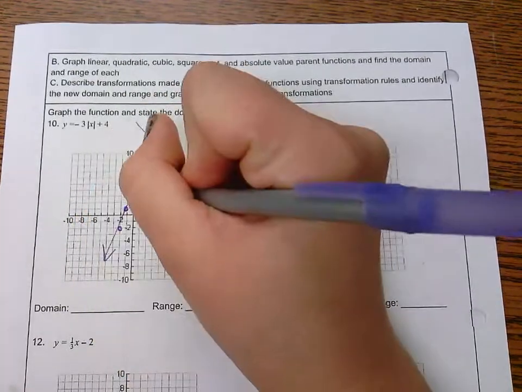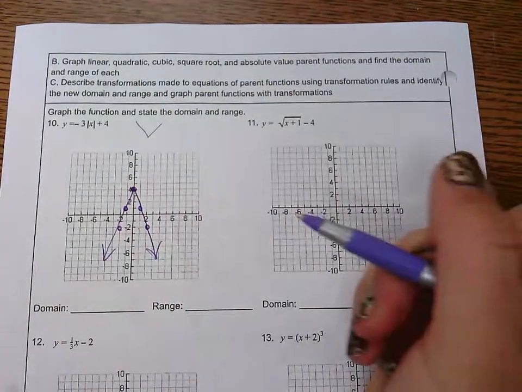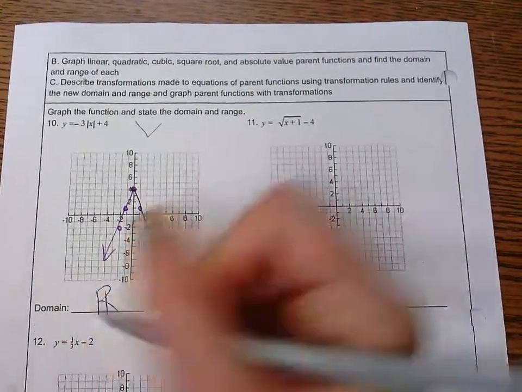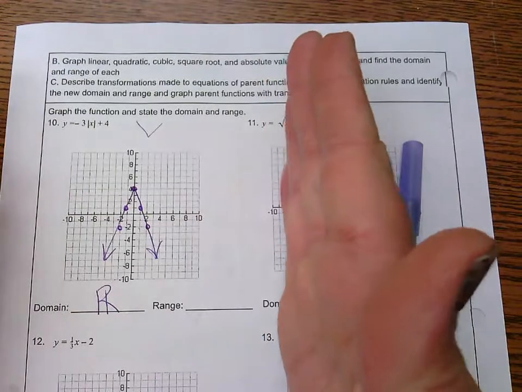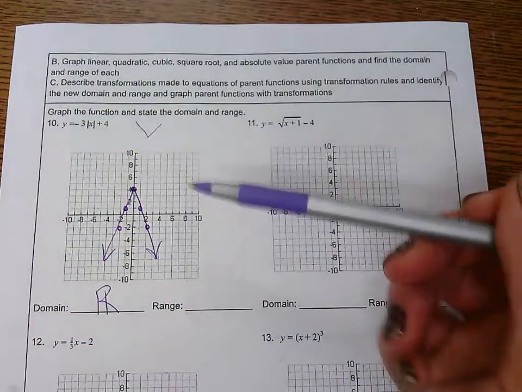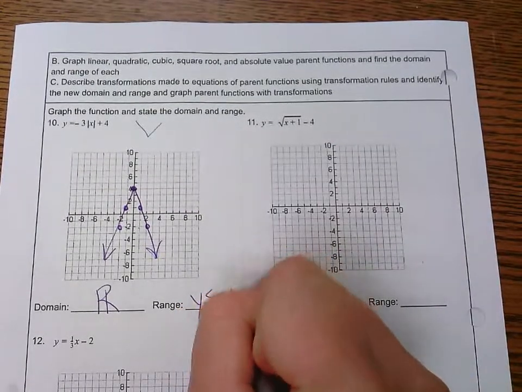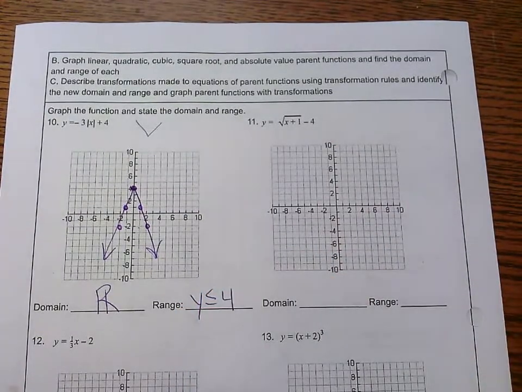A V shape is linear, so it should come to a point, right? It's not a parabola, it's an absolute value function. The domain is all real numbers, because the graph is pushing out from left to right. But when I look up and down on the y-axis, the highest that I can go is 4. So all the y values are less than or equal to 4.